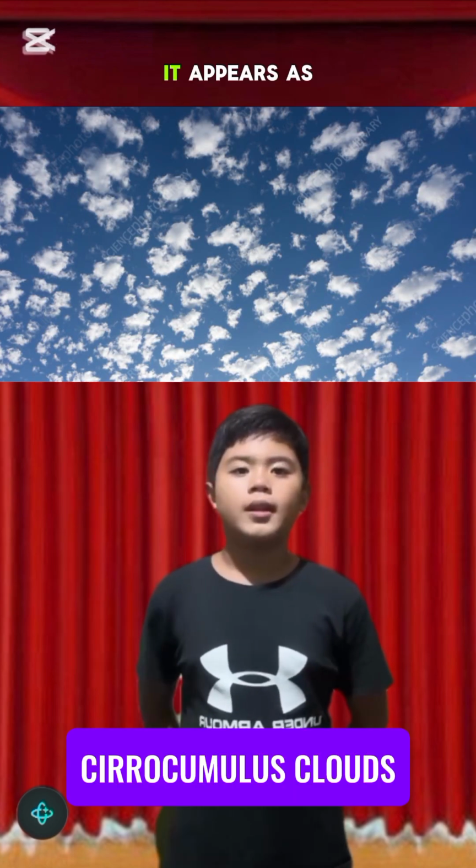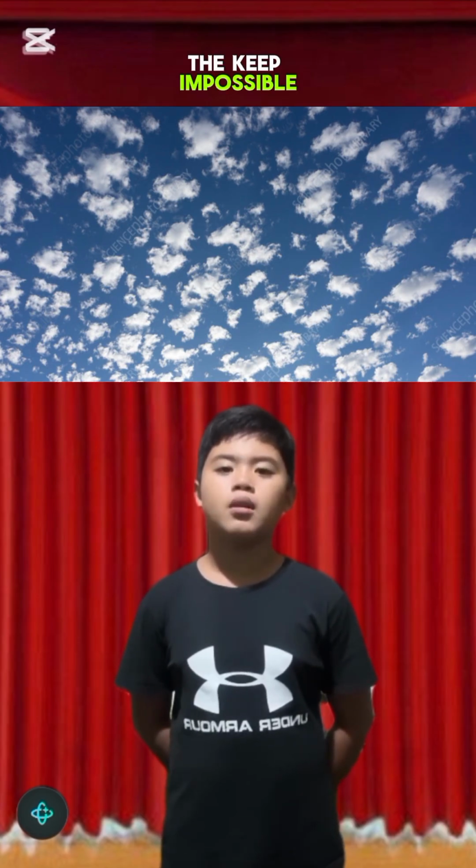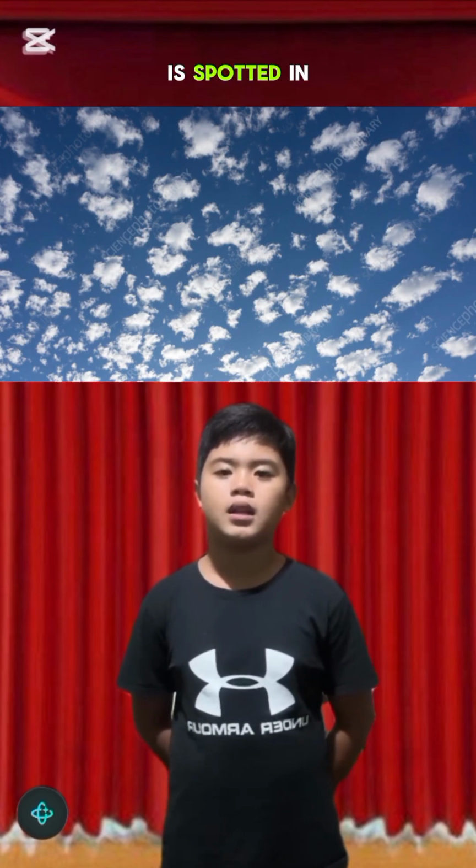Cirrocumulus clouds appear as patches of cotton. They can sometimes mean that a warm front is approaching, along with possible winds and precipitation. It also indicates a possible hurricane if spotted in the tropics.